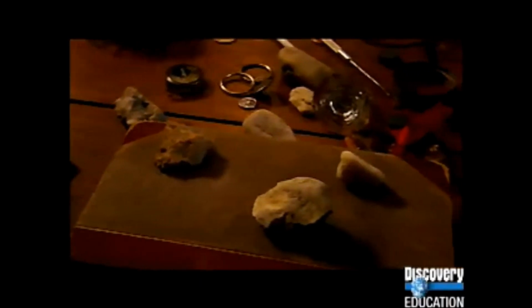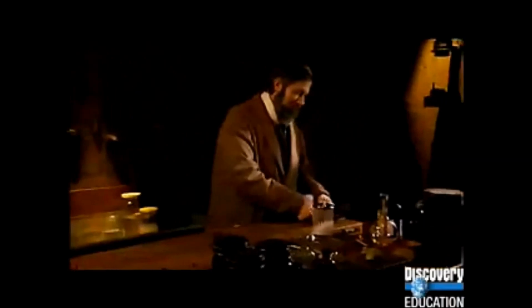French physicist Henri Becquerel made the first significant breakthrough. In 1896, he conducted a series of experiments to see if various minerals emitted radiation. One of the minerals he happened to test was uranium.